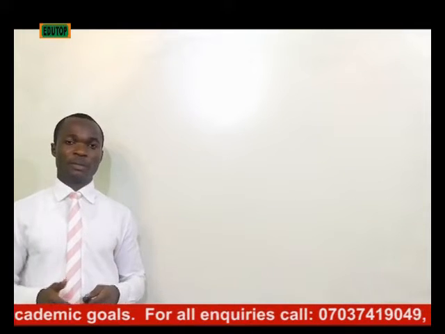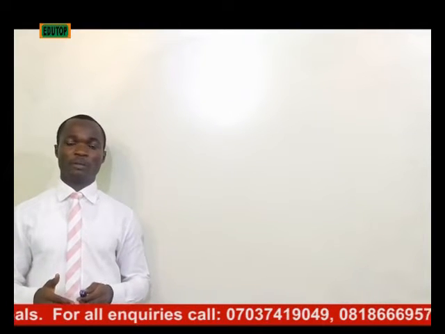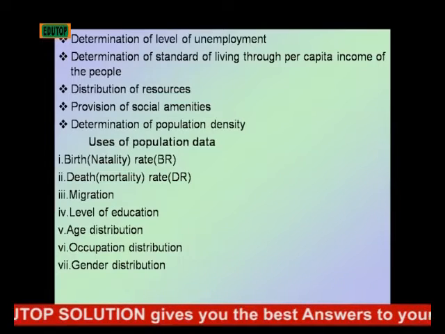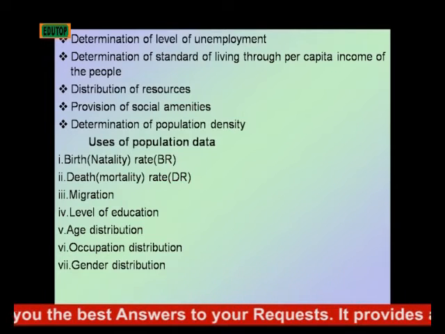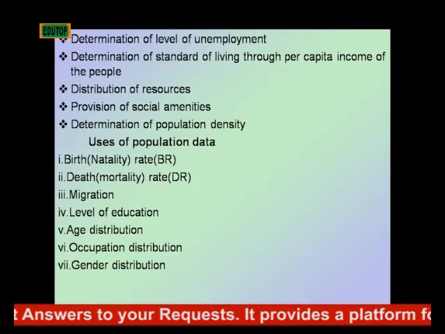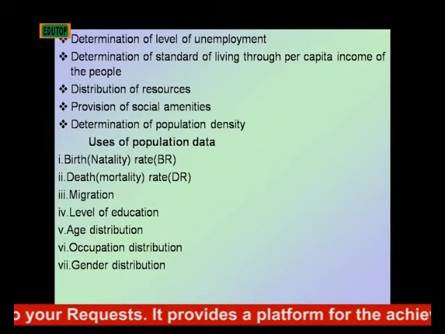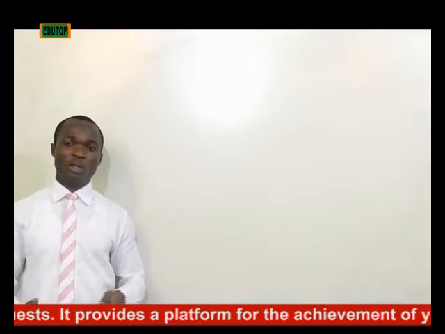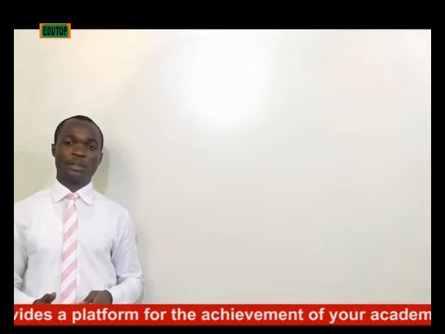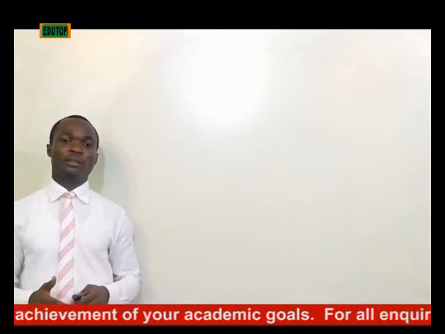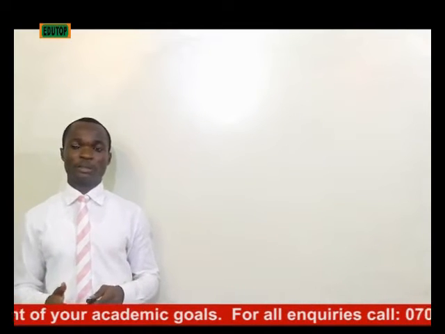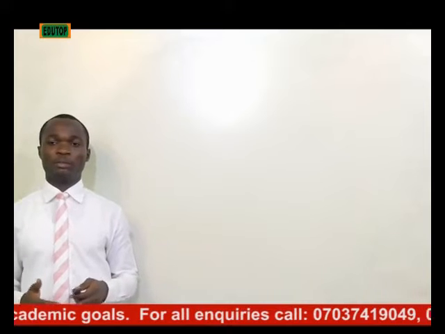Having obtained the data, what can we make use of it for? What importance are they to us? One, from the data we can know the birth rate or natality rate of a given country. We can also know the death rate or mortality rate. How many persons are being born into the country is what we refer to as birth rate or natality rate, and how many people die is what we refer to as death or mortality rate.